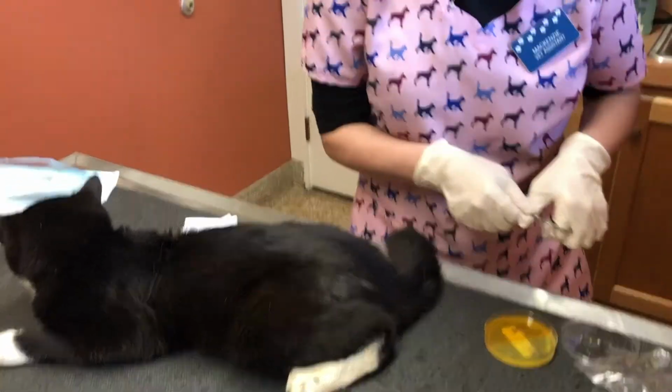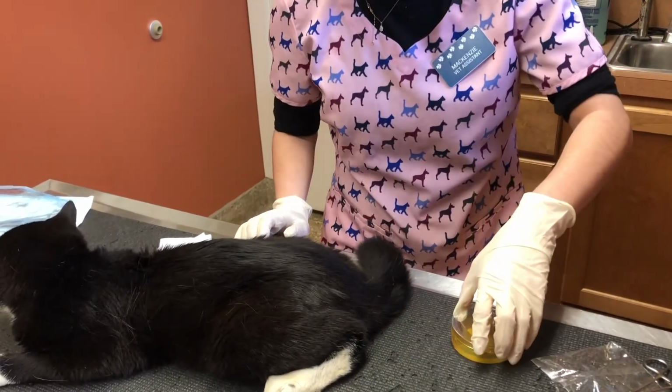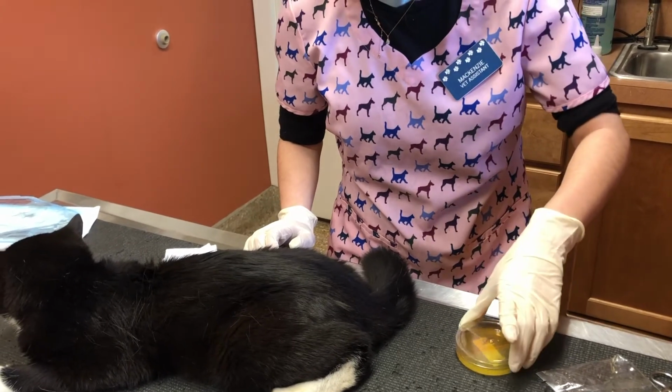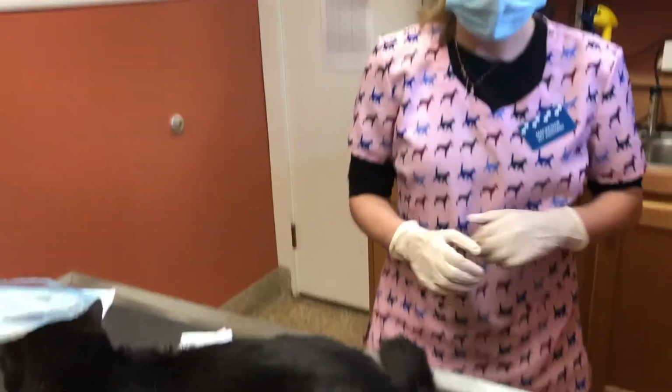And when I cover it, I'm not going to cover it tightly, so I'm going to put it lightly on so that it's not completely on. And I'm going to take my medium and let it incubate at room temperature, and I'll keep checking in to see if there's any growth or color change that would indicate a positive culture.